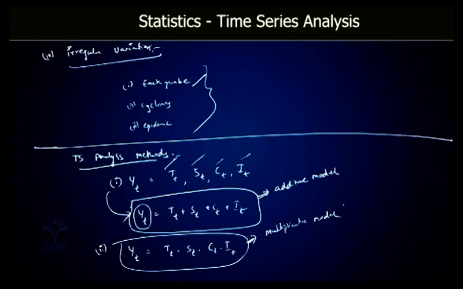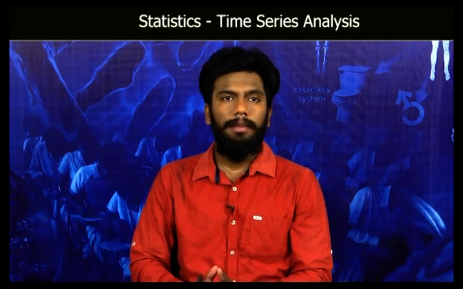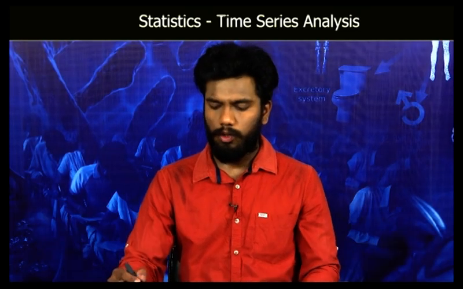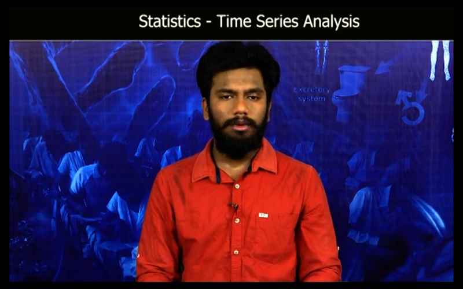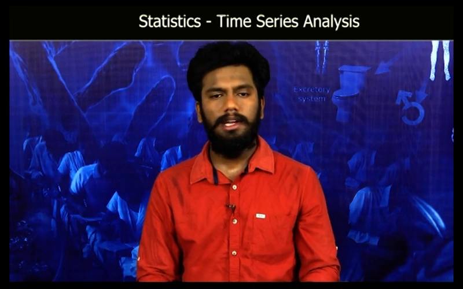Now when we write it in mathematical form, YT is equal to the addition of all the variations, that is the additive model. In the same way, when you multiply all the values, it becomes the multiplicative model. So these are the two models for the time series data. One is the additive model and one is the multiplicative model. In the additive model, all will be acting independently. In the multiplicative model, all will be acting in a proportional way.